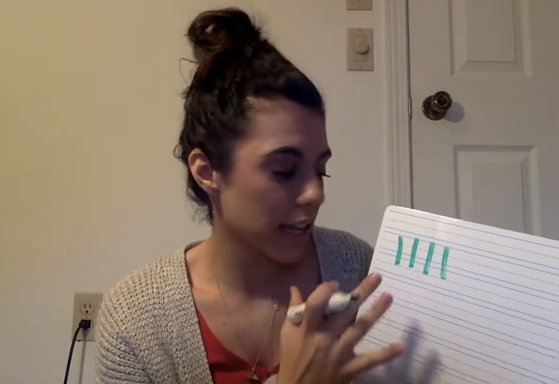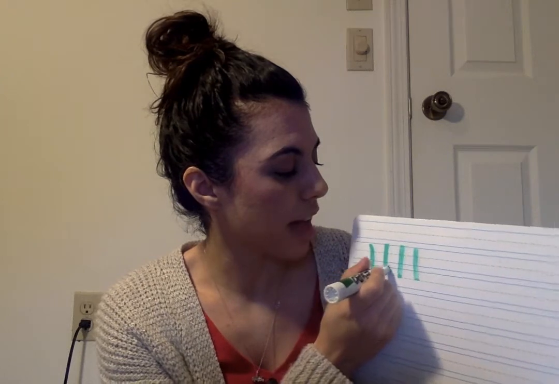I'm counting 1, 2, 3, 4. Then I'm going to tally up to draw my 5. When we're using tally marks, this is how we show 5 tally marks. Okay? And then if we want to continue counting, we make a new bundle.